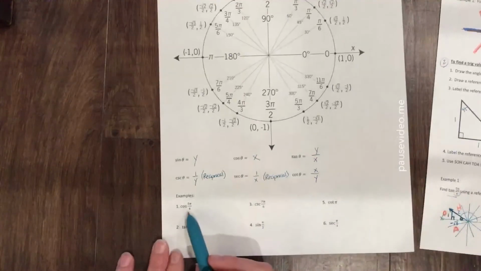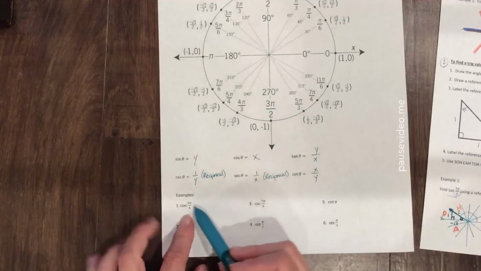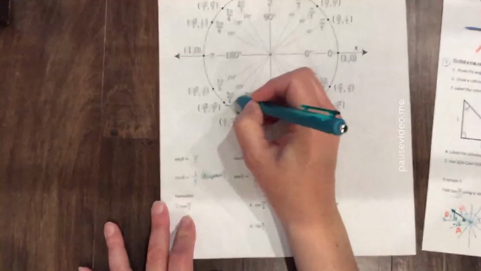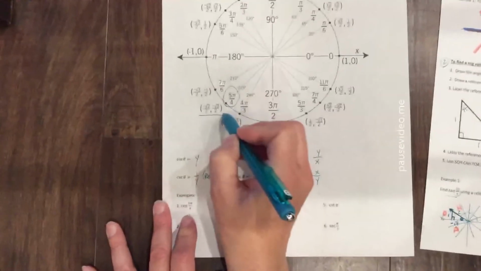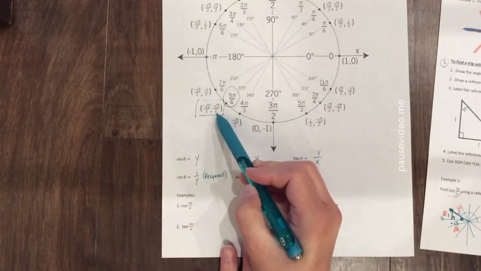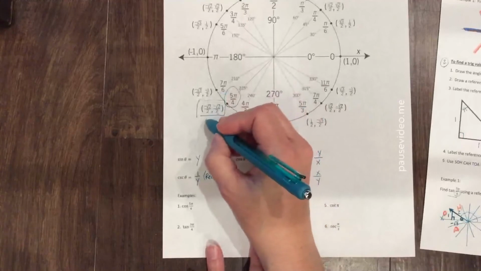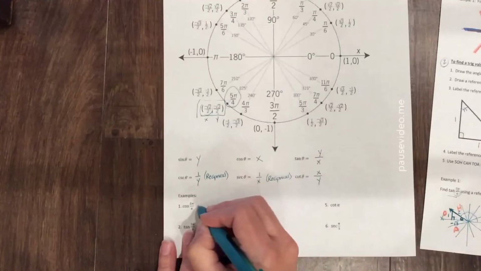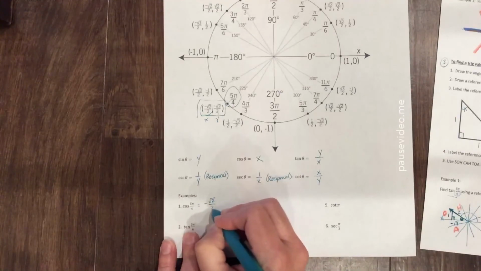All right, let's practice some. Cosine of 5 pi over 4. All right, go to your unit circle, find 5 pi over 4. Here it is. Okay, here is the ordered pair. Cosine is equal to the x value. Which one of these is the x? This is x, this is y. This is the x. Boom, that's my answer. Negative square root 2 over 2.